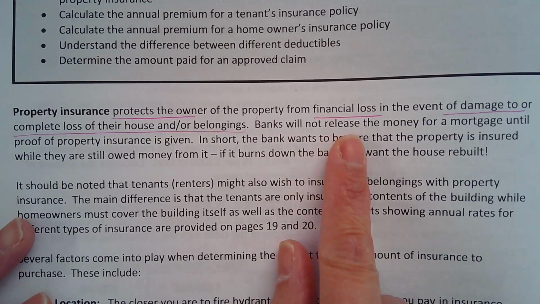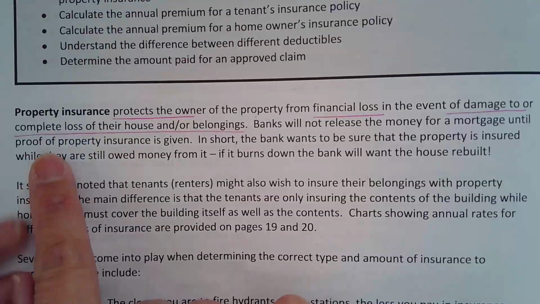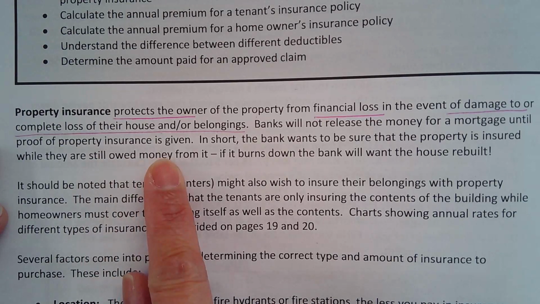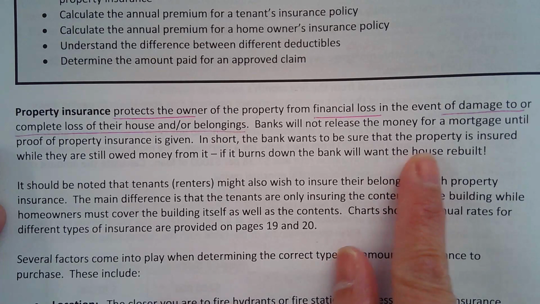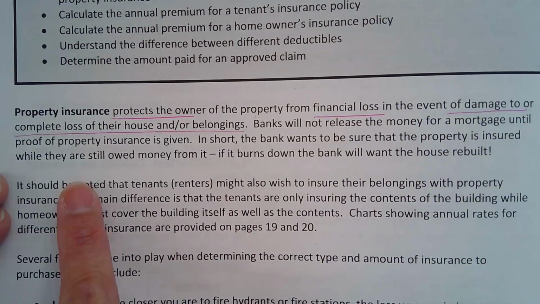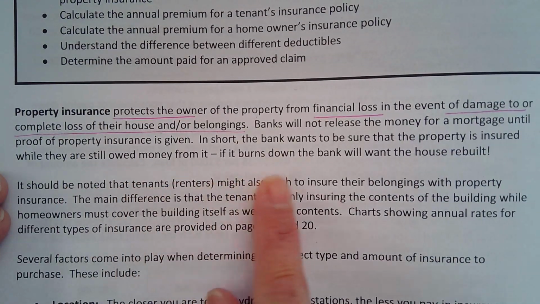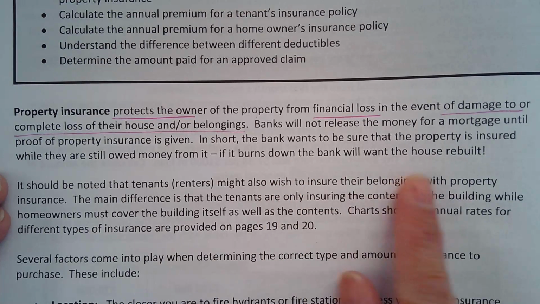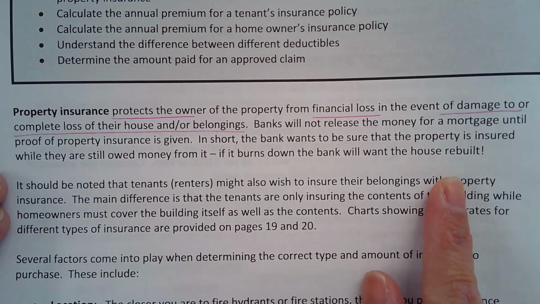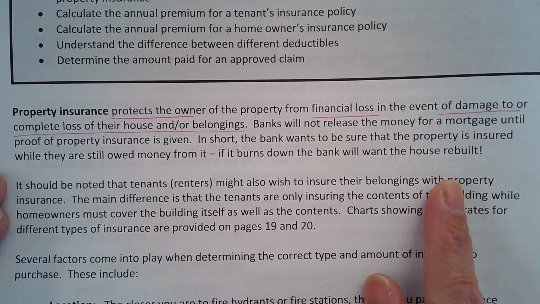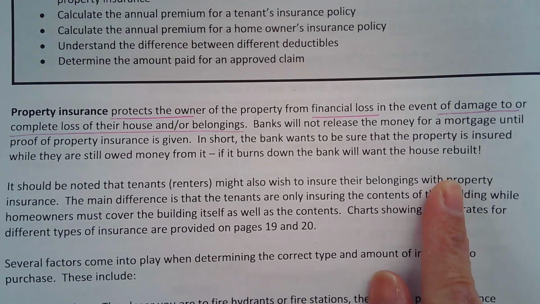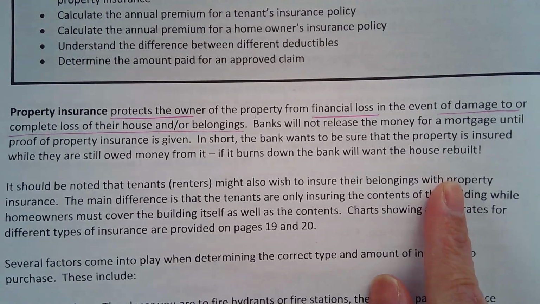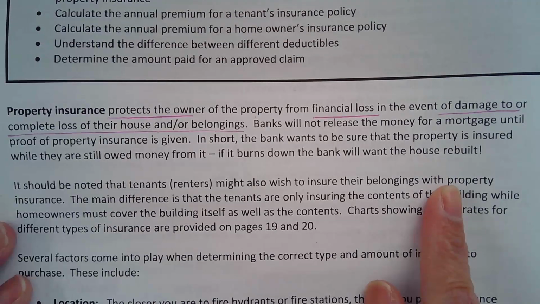Banks will not release the money for a mortgage until proof of property insurance is given. In short, the bank wants to make sure the property is insured while they still owe money on it. If it burns down, the bank will want the house rebuilt. And it's not just the bank that wants the house to be rebuilt. It's us. We want our house back. Well, not exactly how it was, but you want the house again, right?